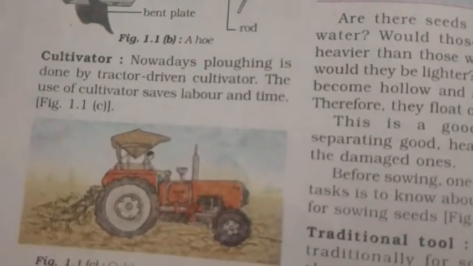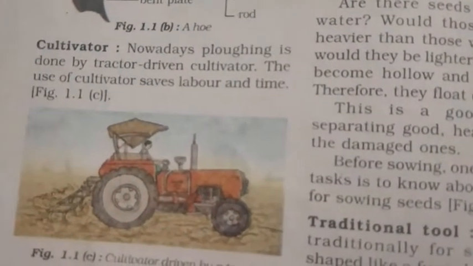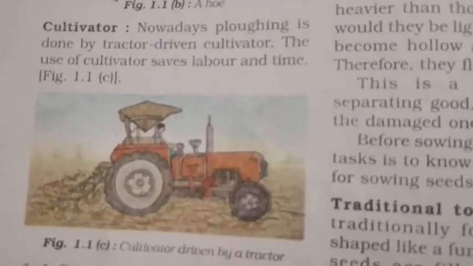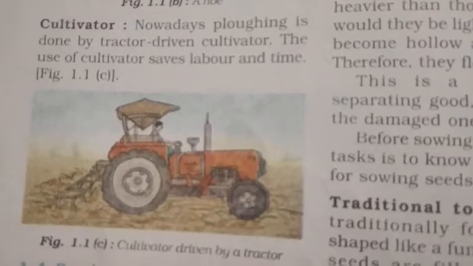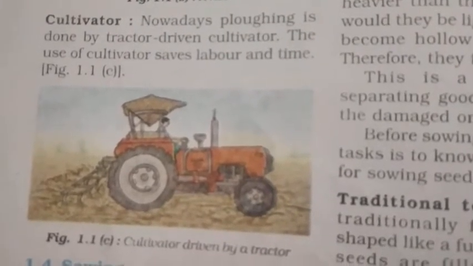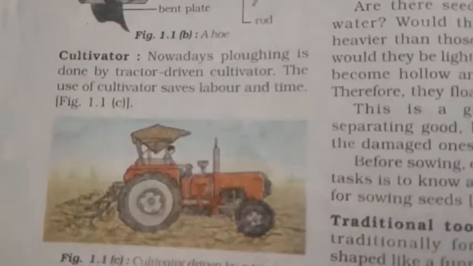And the cultivator is one more kind of agricultural implement that we use nowadays. That is called the cultivator. The use of the cultivator saves labor as well as time.